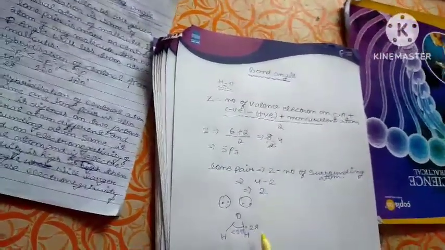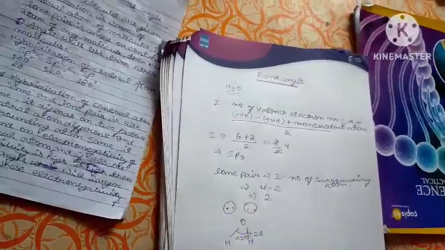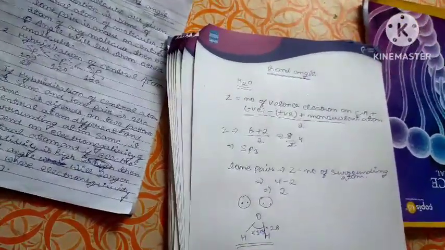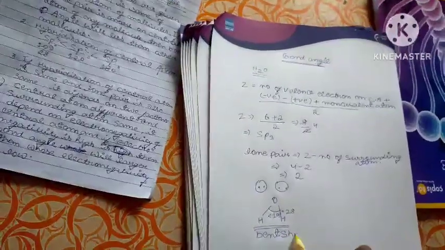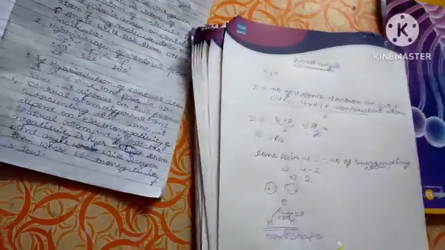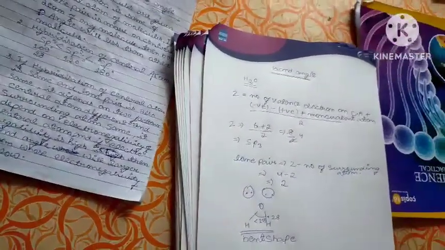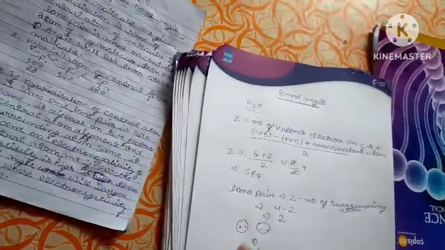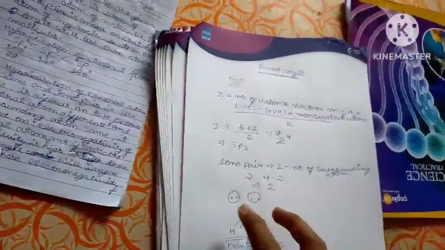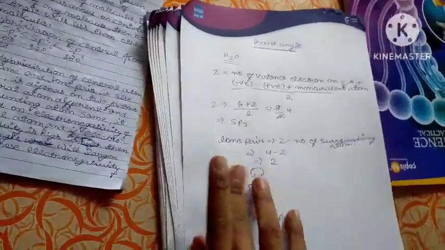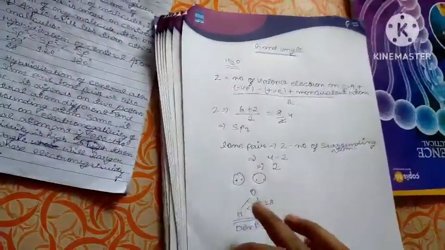So approximately it is less than 109 degree 28 minute. This shape is known as bend shape. Bend shape, because of the lone pairs present here and the repulsion is very much, and these two lone pairs will repel these two bond pairs.